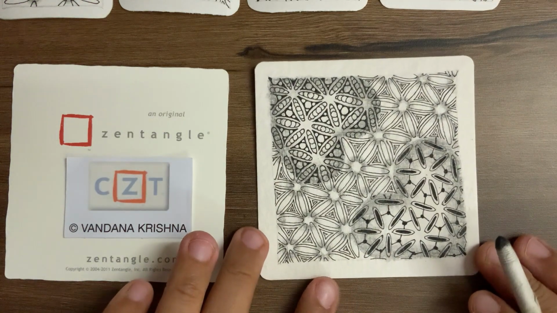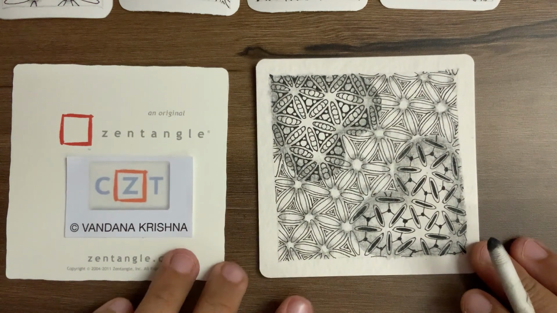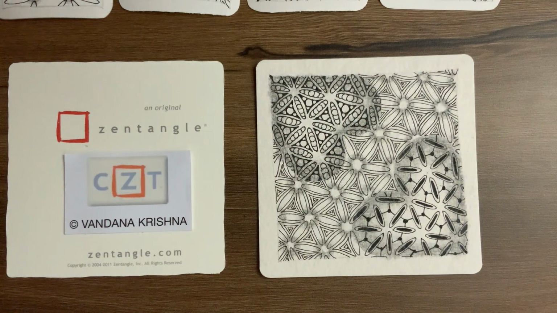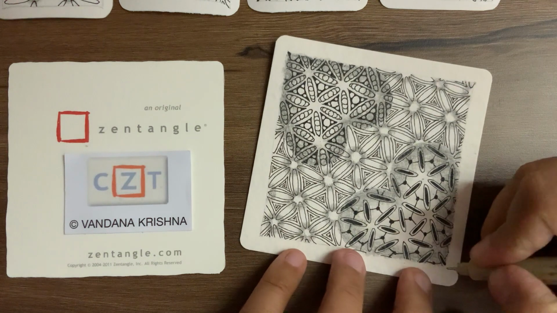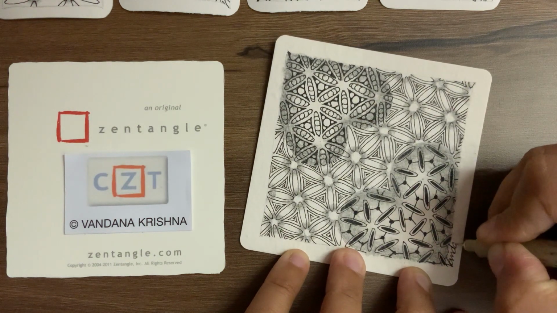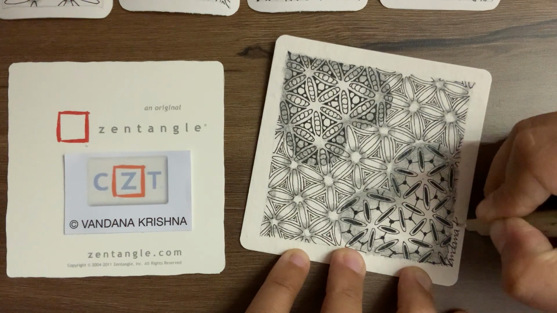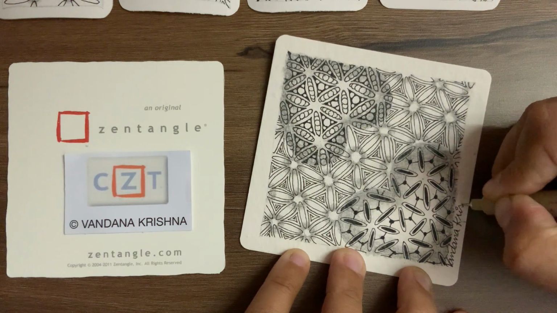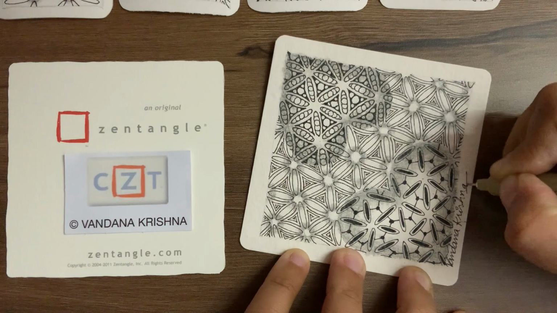Alright, so this is our little play with the Tangle quandary here, and it's time to add in our initials or our chop and take time to appreciate your creation.